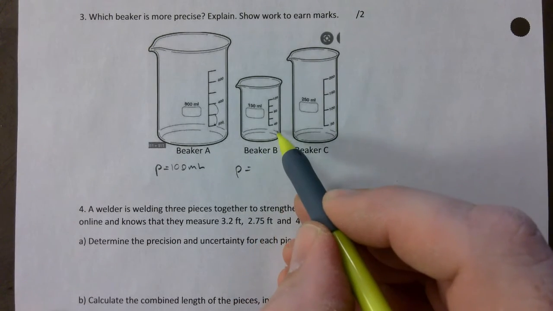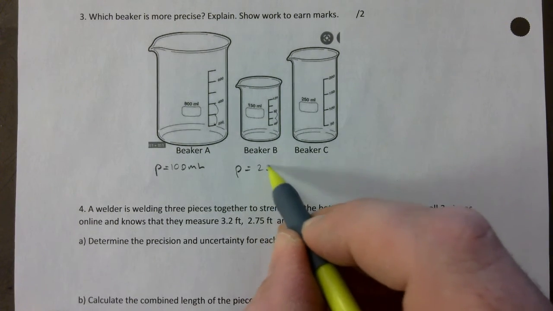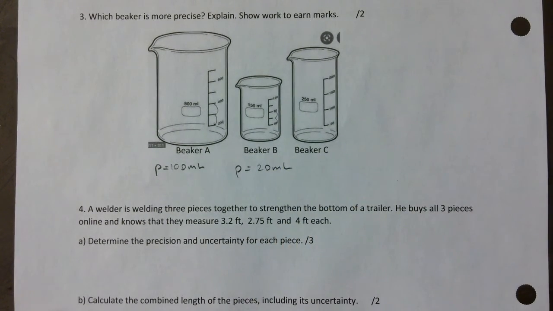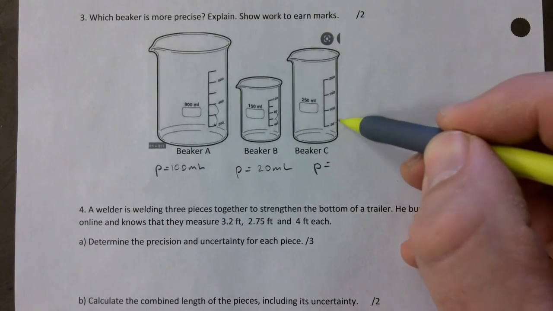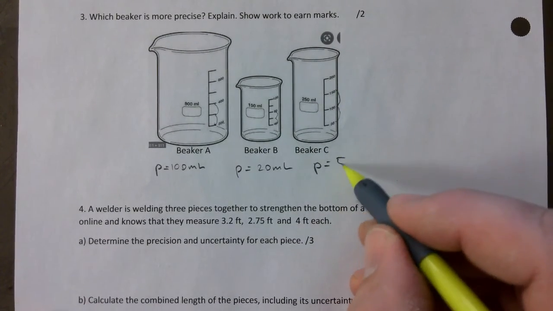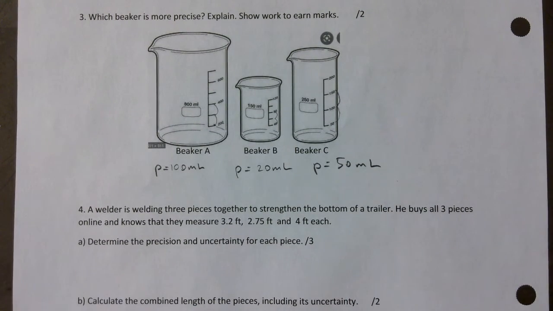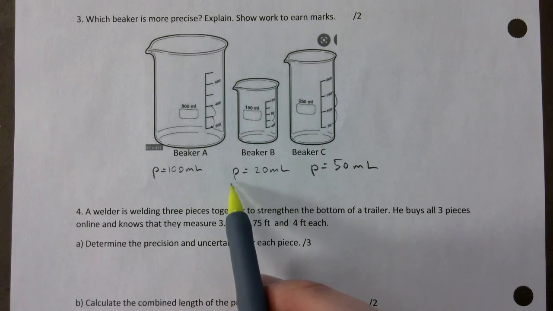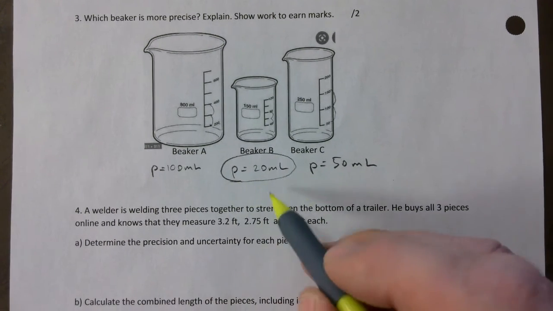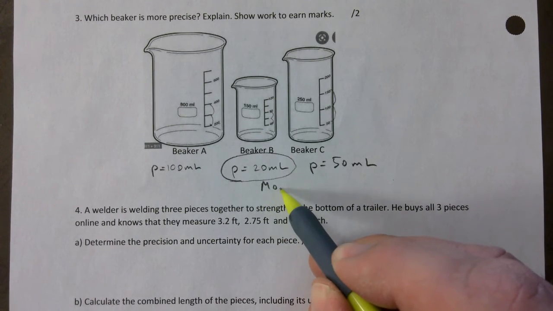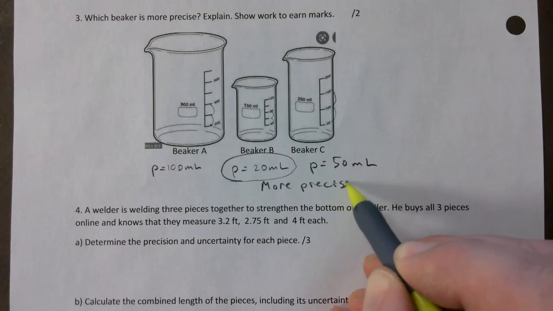This one has, oh boy, that's small. Can you tell it's 20 though? I hope so. I need to make that bigger. And precision, this one here goes up by 50. Okay. So you have to say that this one is more precise. Okay. More precise or most precise probably.